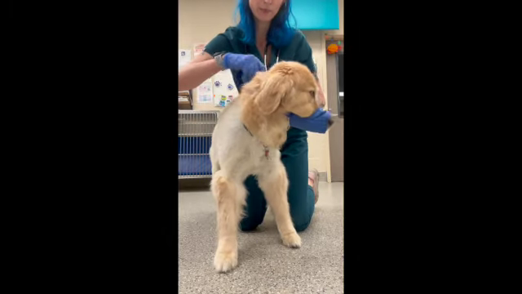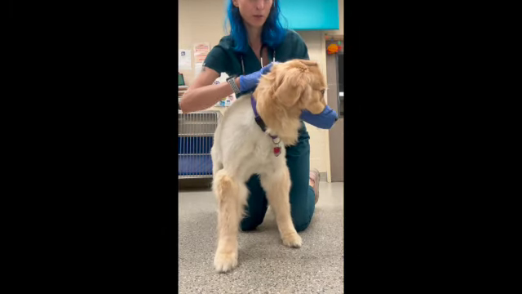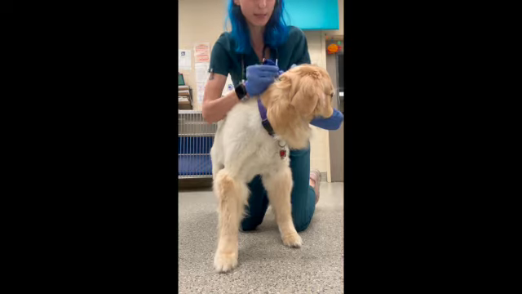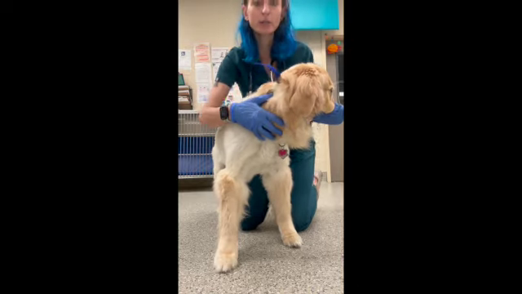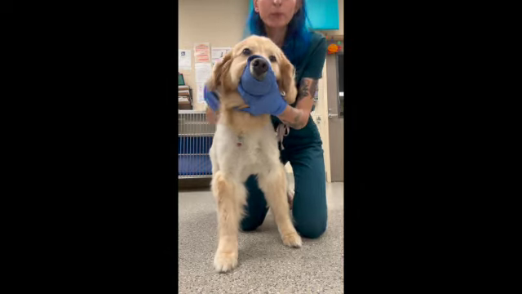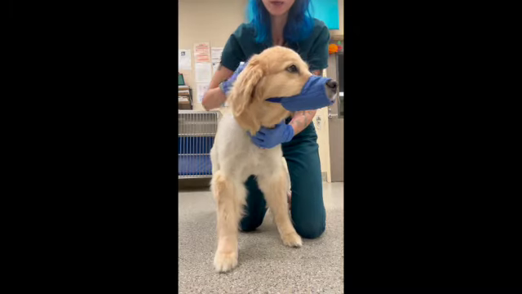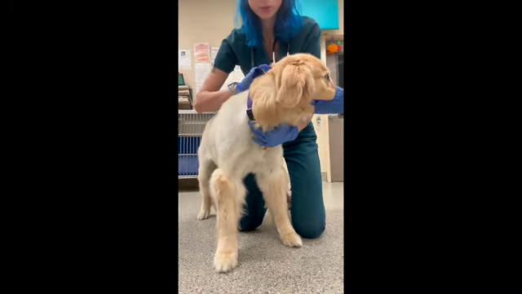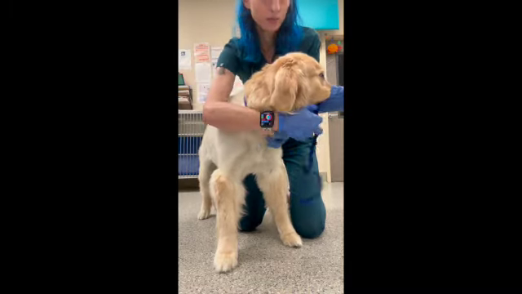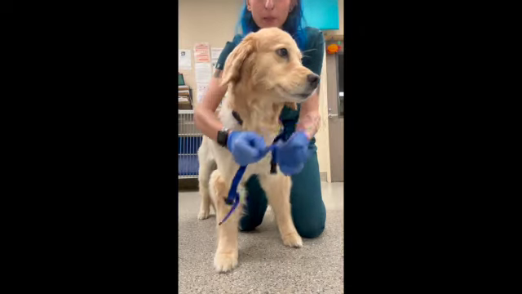You want to secure it behind the ears, clasp it, and make sure it's nice and tight and that your patient is not able to open their mouth or get it off by sliding or it being too loose. And then you can just take it off, like so.